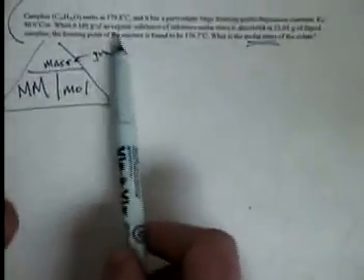It says camphor melts at 179 Celsius, has a particularly large freezing point depression constant of 40 degrees Celsius per mole. When 0.186 grams of an organic substance that has an unknown molar mass is dissolved in 22.01 grams of the liquid camphor, the freezing point of the mixture is found to be 176.7 degrees Celsius. What is the molar mass of the solute? Now, the solute is this unknown organic substance right here.